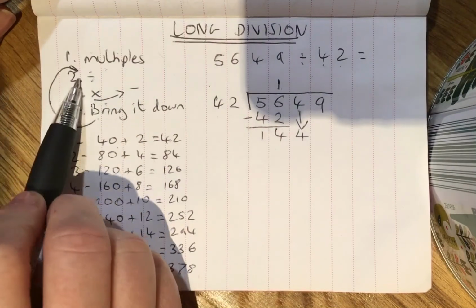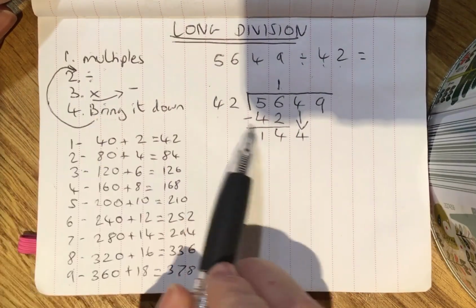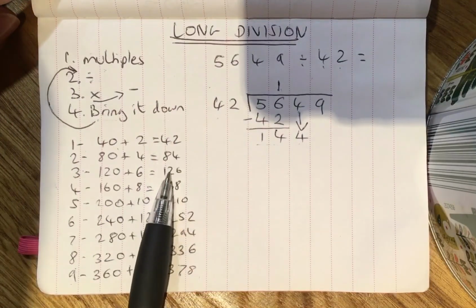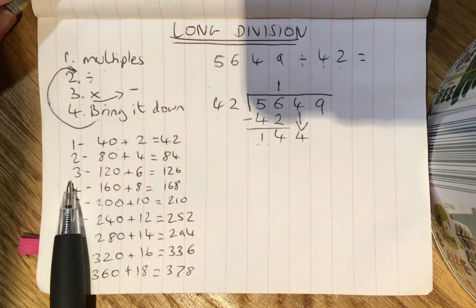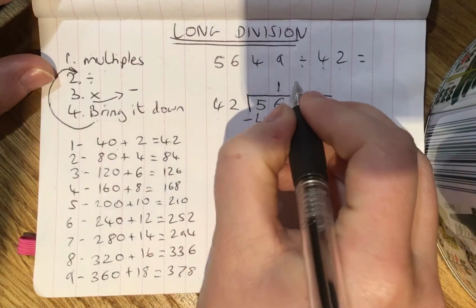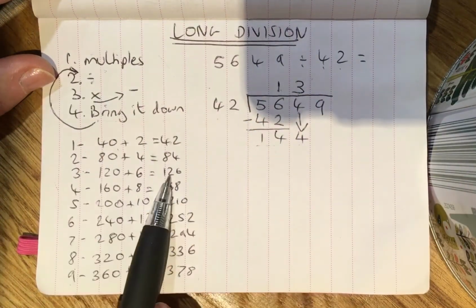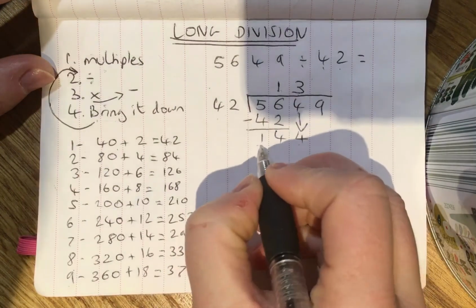Then we start again. Divide 144 divided by 42. I can fit 3 in, so I write 3 up here. 3 42s are 126.